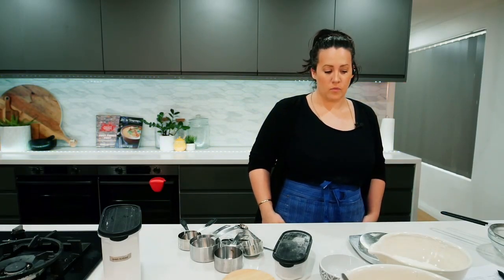But we are using butter, so you can use oil if you want, but we're going to use some butter. Remember, when you're substituting butter for oil, you need to be aware that butter is about 80 to 83% fat, and the rest of it is milk solids and water. Oil is 100% fat. So you need to use a little bit more butter.